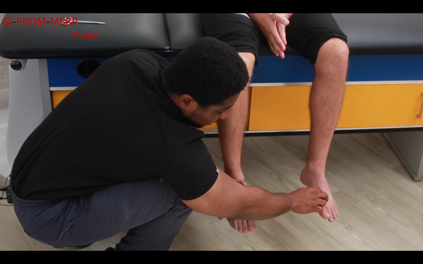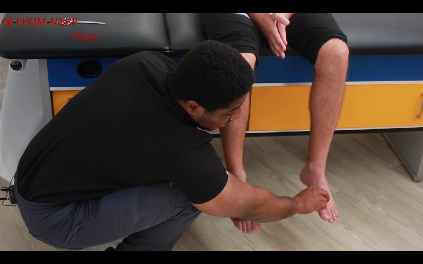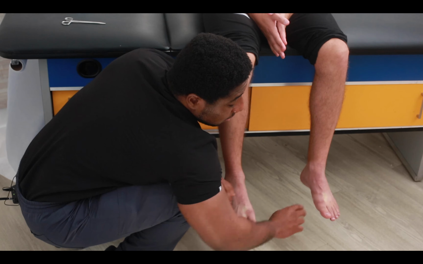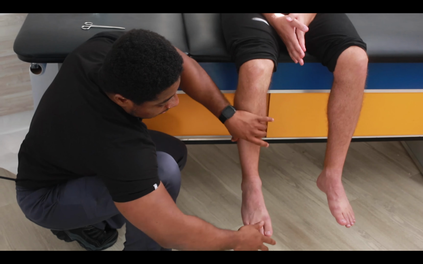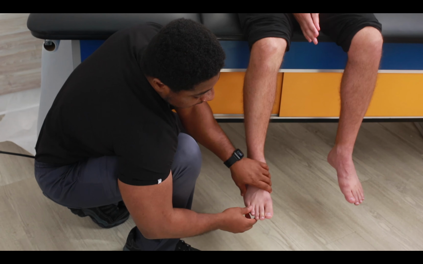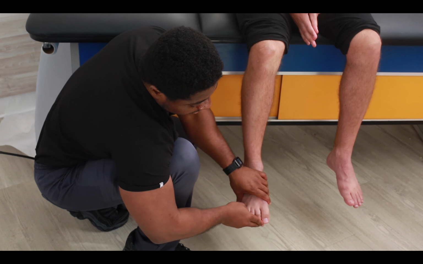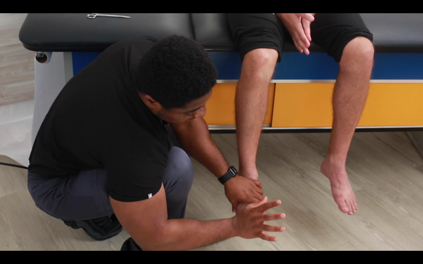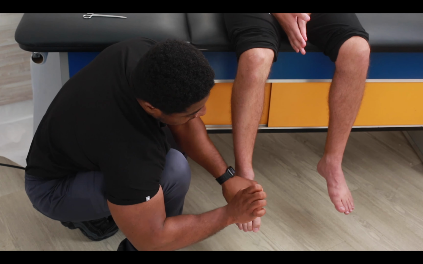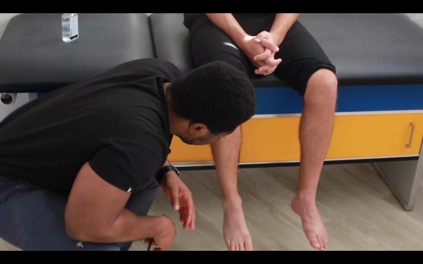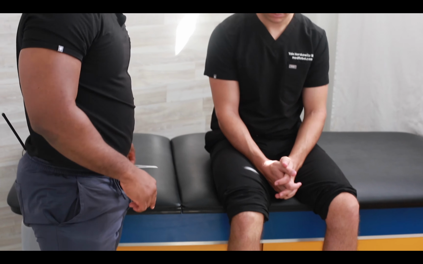This right here is a dorsalis pedis, which I can also feel. I'm going to have a quick look at his toes. Can you do this with your toes? Can you do the same? Okay. So I've checked for pulses, I've checked Babinski, I've checked everything.